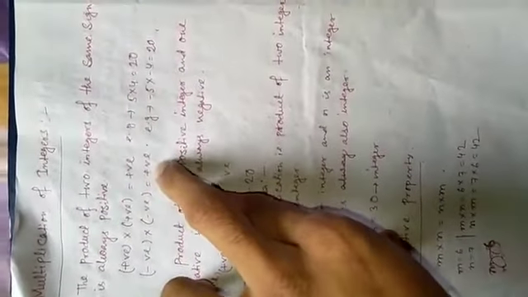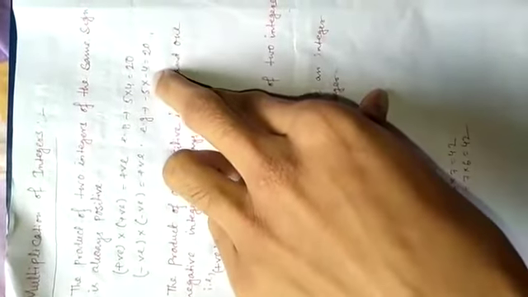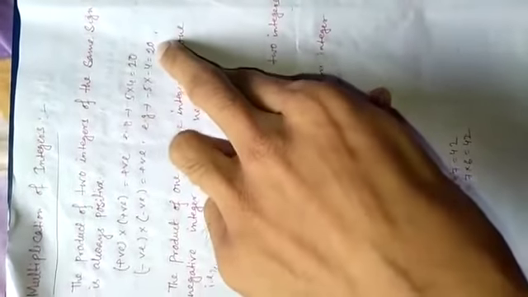Suppose 5 into 4, the result is 20. We know that. The product of two negative integers is also positive. That means the product of two integers of the same sign is always positive. Here minus 5 into minus 4 is also positive, that means 20.